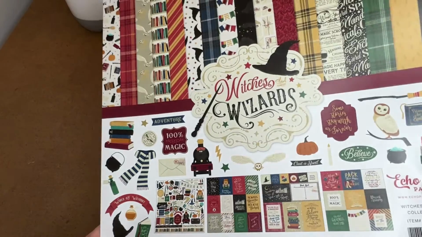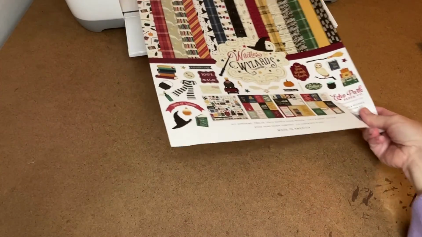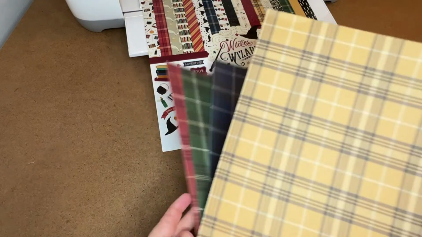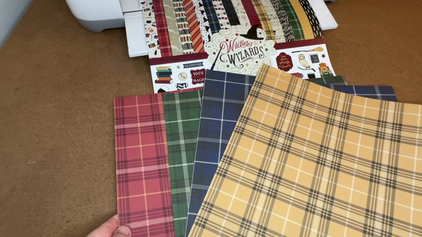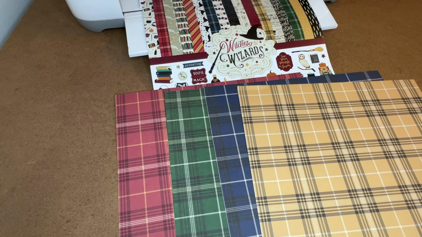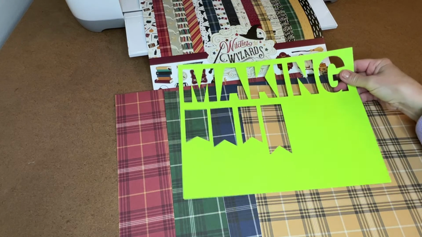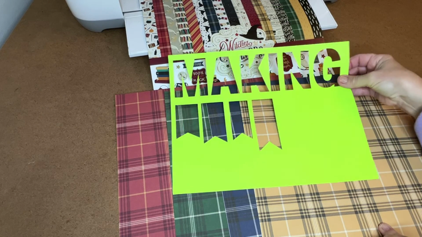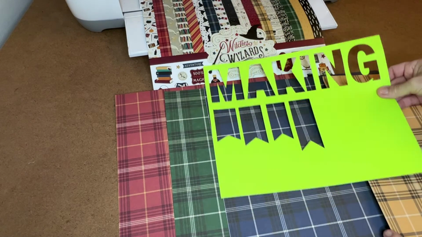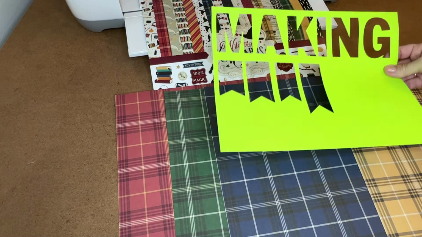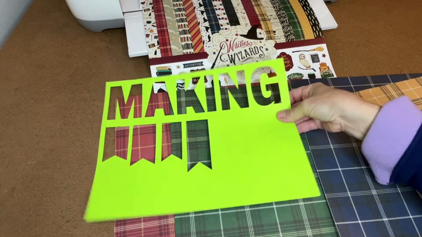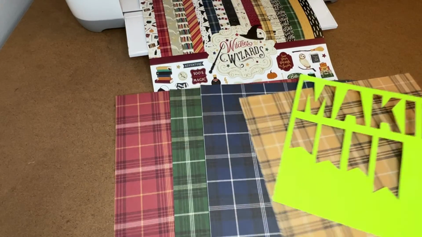I'm using the Witches and Wizards from Echo Park, and you can purchase this at 12 by 12 Cardstock Shop. Then what I'm doing is grabbing the four colors that represent the different houses in the Harry Potter series. And I'm holding this template that I made with the banners over it to see how that would look. Because I was kind of worried if the pattern was going to be too big and then just wouldn't look right in those little banners.